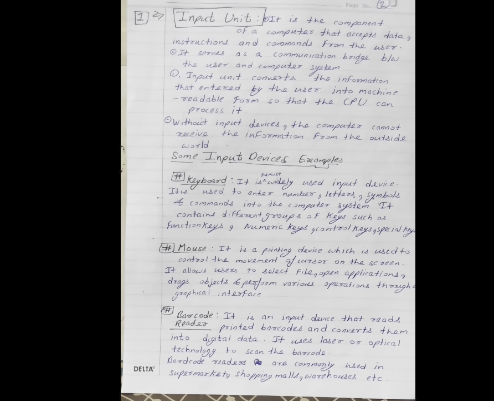Next is mouse. It's a pointing device which is used to control the movement of the cursor on the screen, and it allows the user to select any file, open applications, drag objects, and perform various operations through a graphical interface.